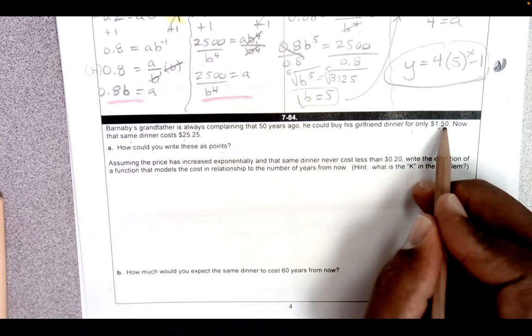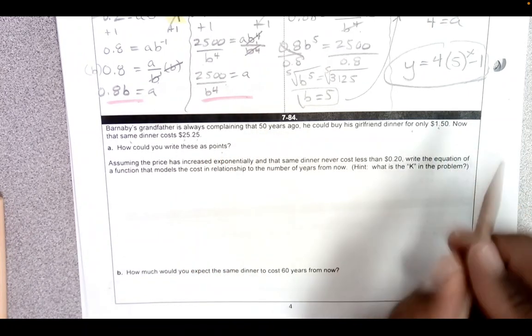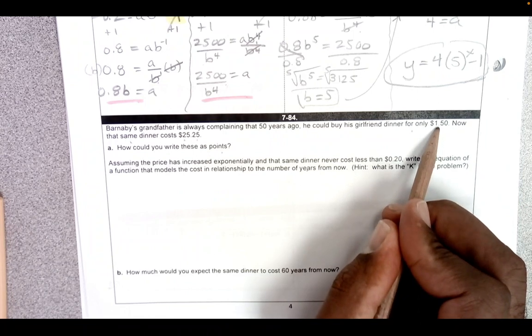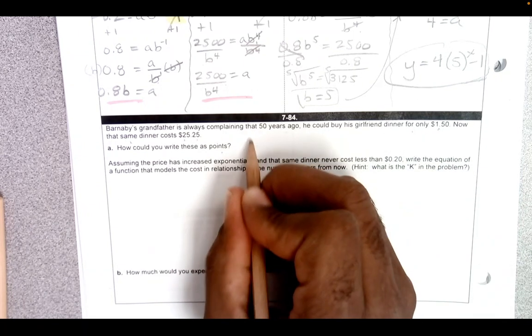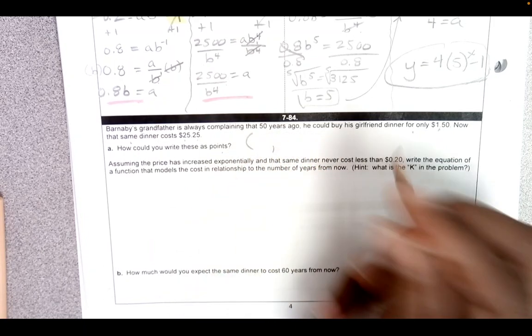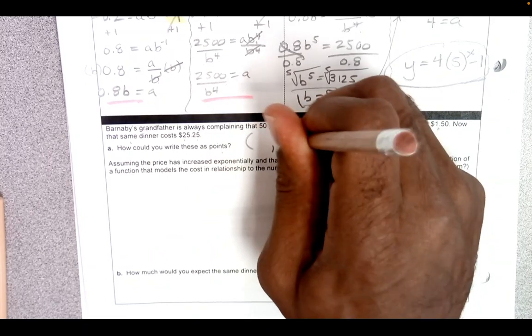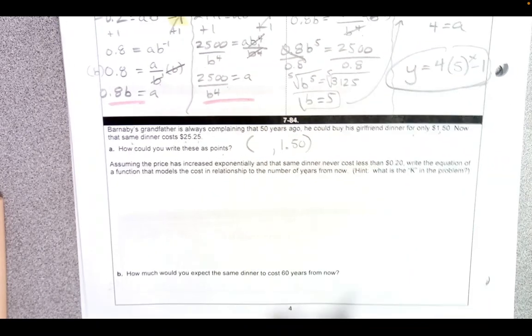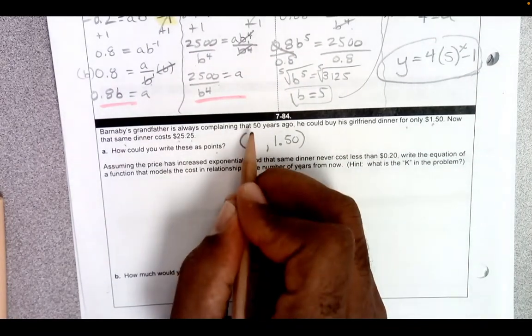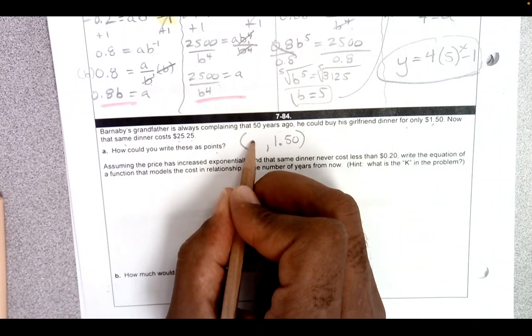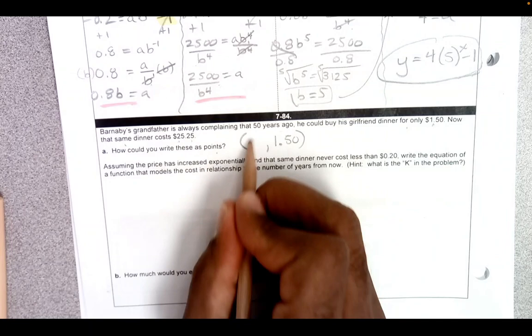How could you write these as points? Well, first, what I started with is $1.50. That's actually my y value, my starting point, which is 1.5. Anybody, what would be the x value for a starting point? 0, because remember it's like the y-intercept.